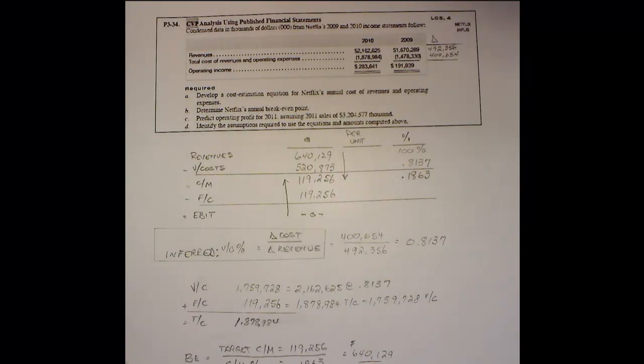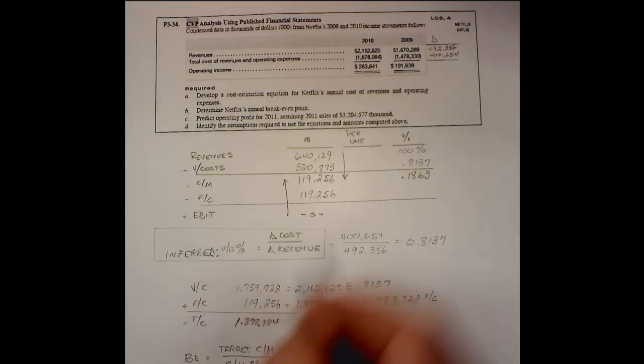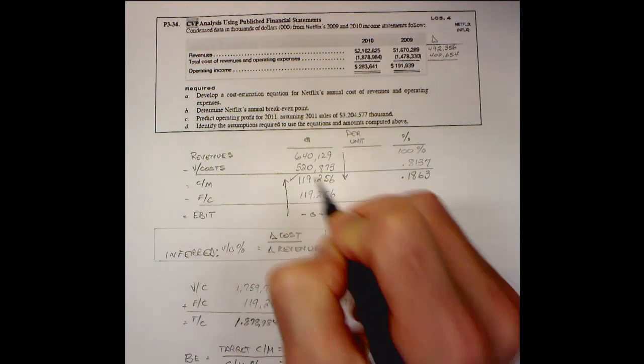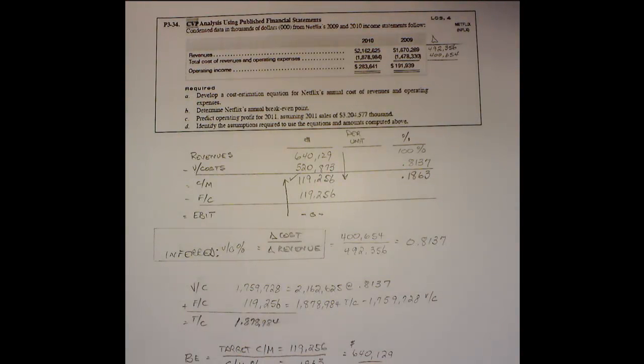So 640,129 of sales less 520,873 of variable costs does in fact give us the contribution margin that we want, 119,256. There you have it. Give this a shot.